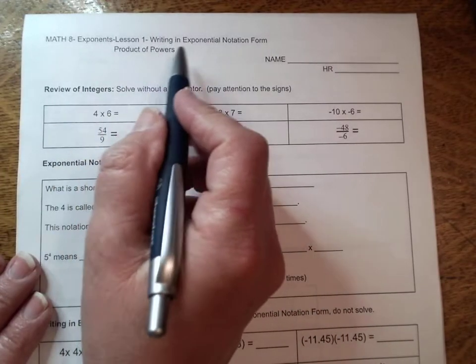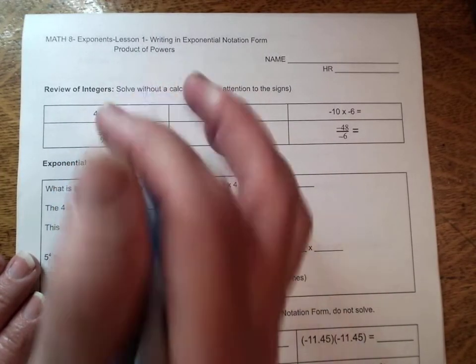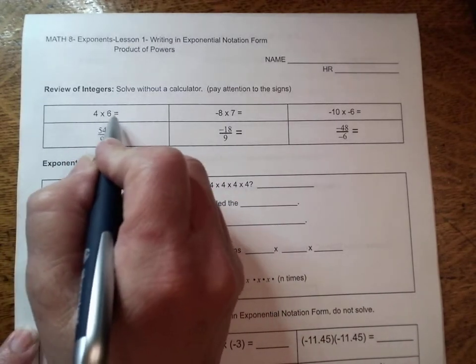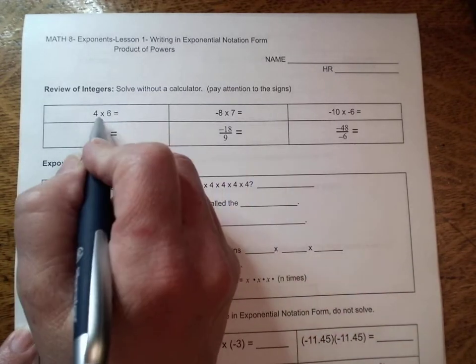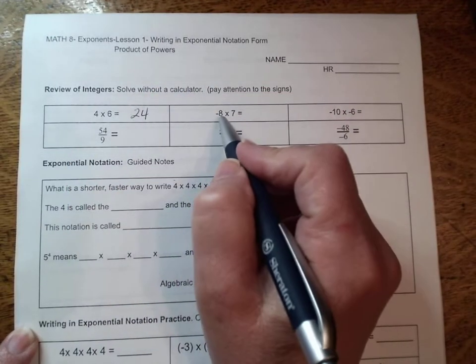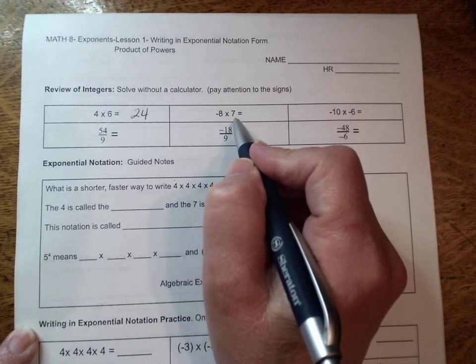We're going to be looking at writing in exponential form and what we call product of powers. But we're going to do a quick review of integers, just positive and negative whole numbers and their opposites. So 4 times 6, you know, is 24. Now, negative 8 times 7.